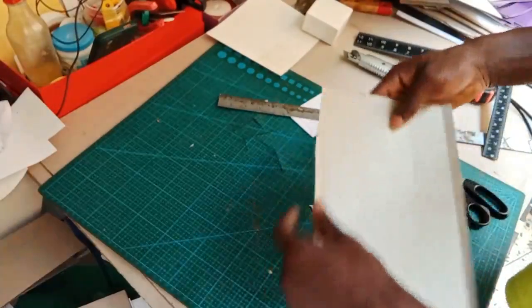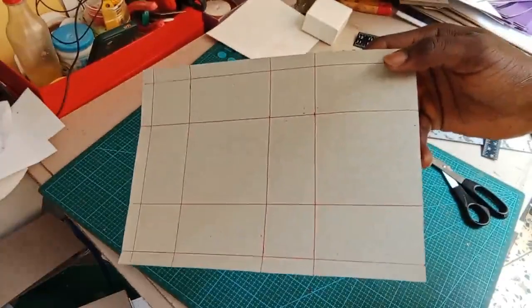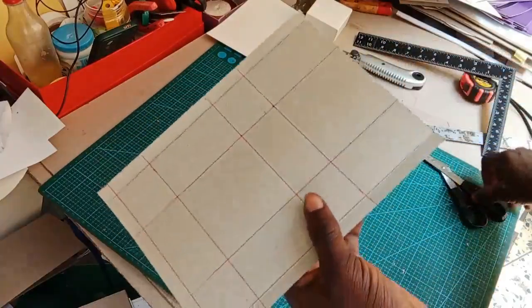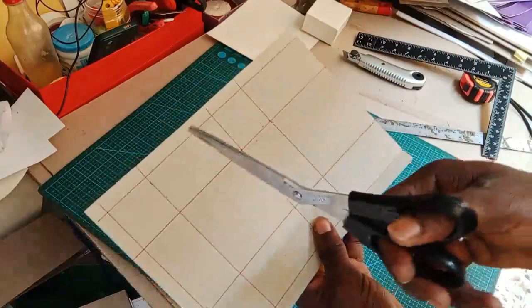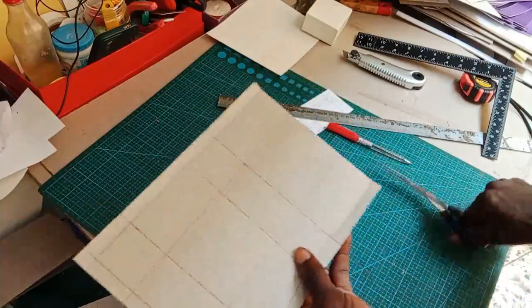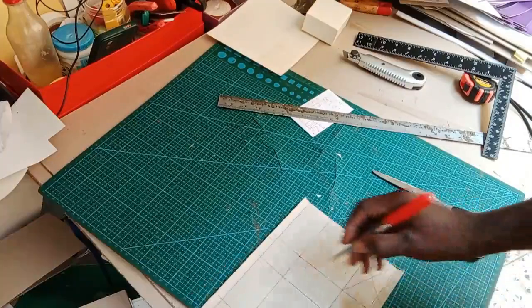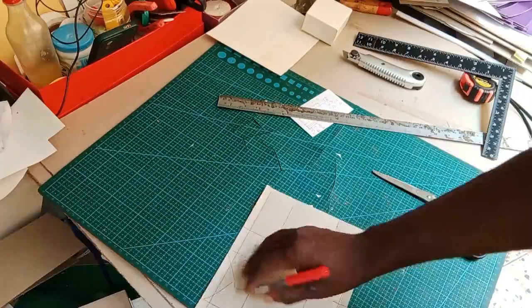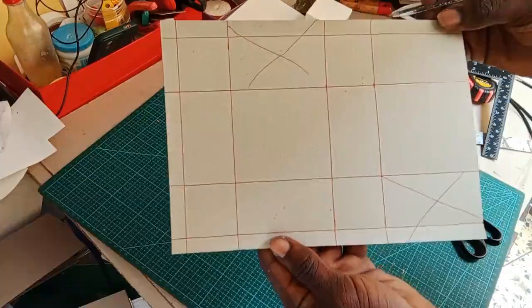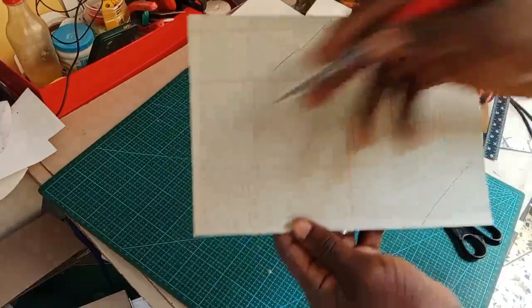Alright, now that we have replicated the fold lines on the card, I'm going to show you which sides to cut and which sides to retain. First, we have to choose to retain one side and cut away one side, and they are going to alternate each other. So I'm going to be cutting away this side, and this side, so that this and this will remain. Okay, you can do it the other way around.